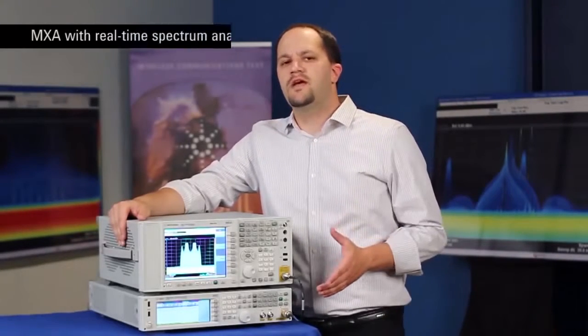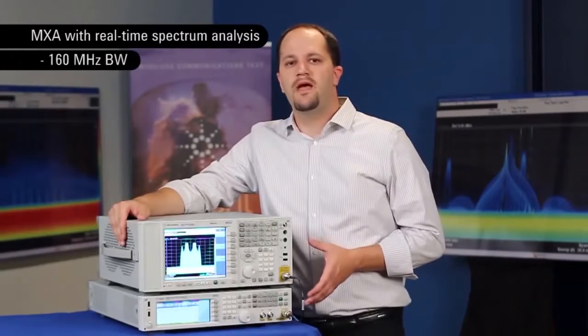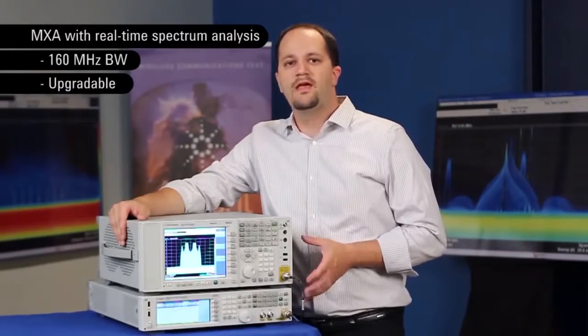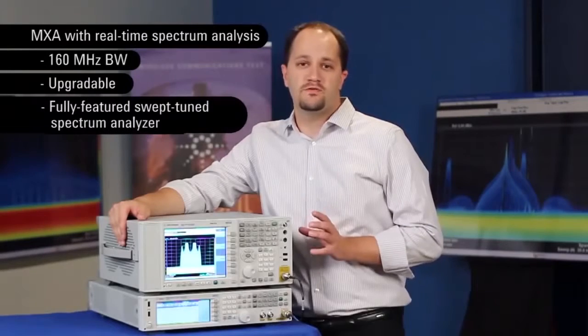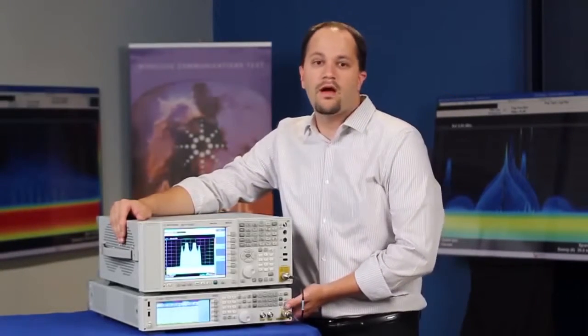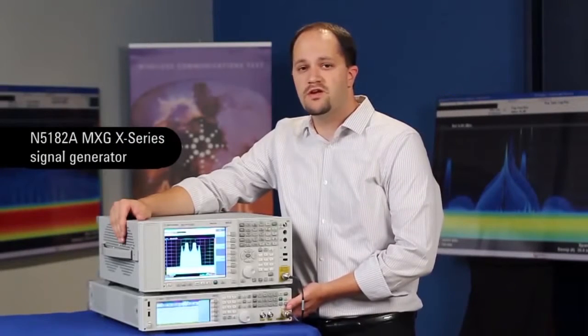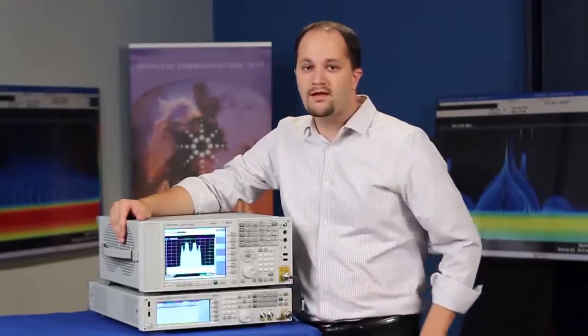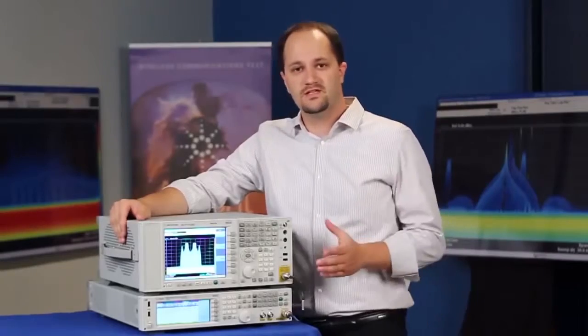The real-time MXA has 160 megahertz of real-time bandwidth. It's upgradable, and it's also a fully featured swept-tuned spectrum analyzer. I also have with me today an MXG X-series signal generator, and right now we're generating an LTE advanced waveform. Let's get started with some analysis.